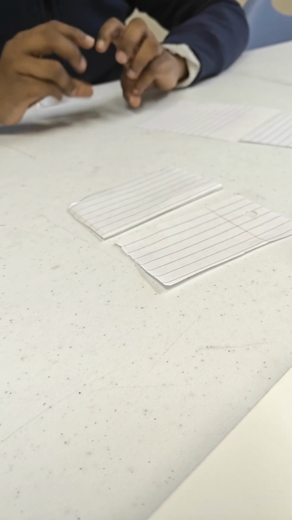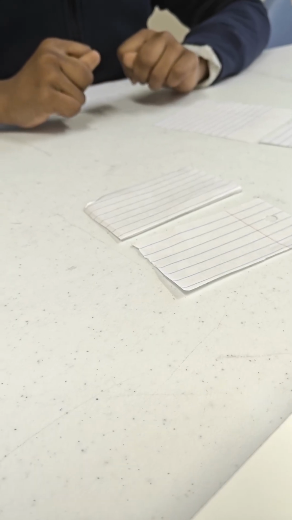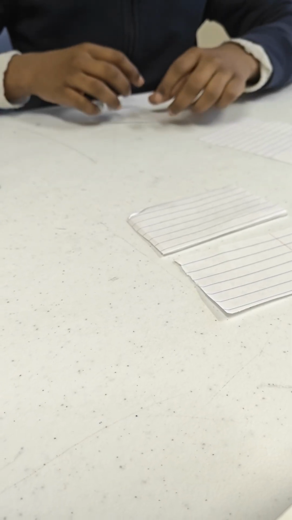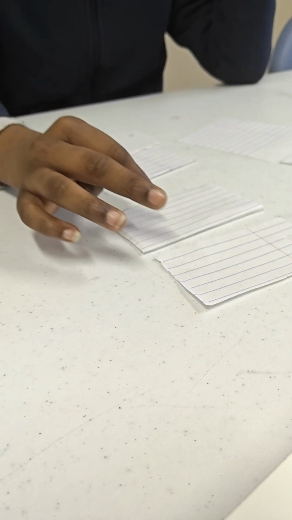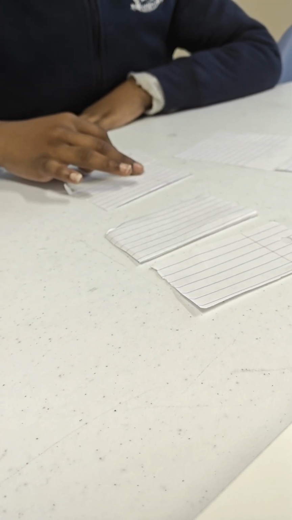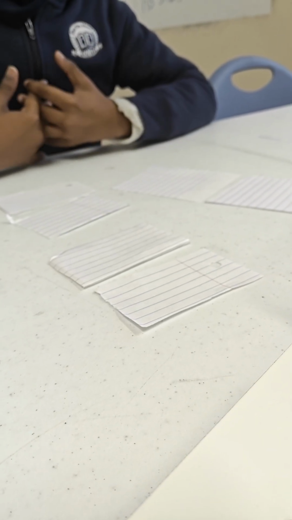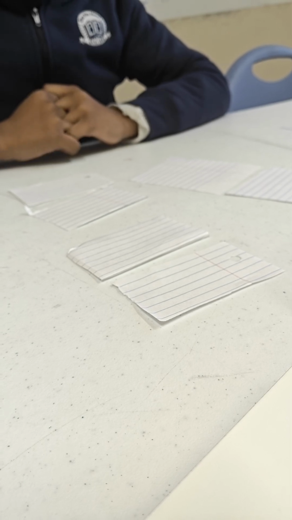Because I did multiplication. What did you multiply? 2 times 4. Why? Because I have 4 right here and there's 2 right here. Explain again. I did 2 times 4 because there's 2 right here and 2 right here. And then I imagine if I broke these up, it would be the same as these. Okay.